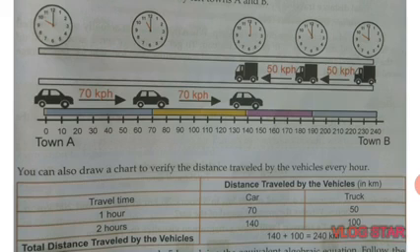So that means that they will meet after 2 hours, and that is exactly 12 noon. Actually, it is written on this table. For the first hour, 70 and 50, total is 120. For the second hour, 140, then 100. 140 plus 100 is 240 kilometers. So that means that they will meet when they reach this distance, 140 for the car and 100 for the truck.